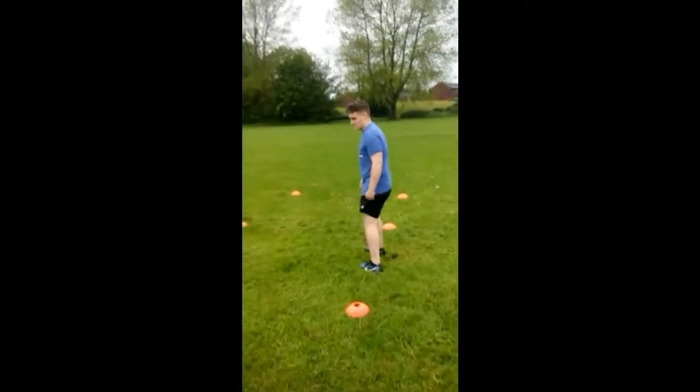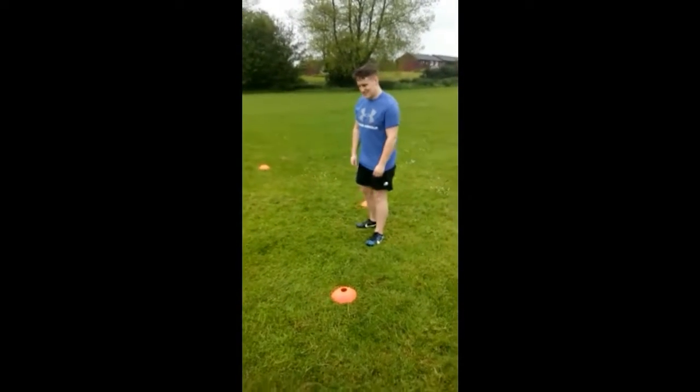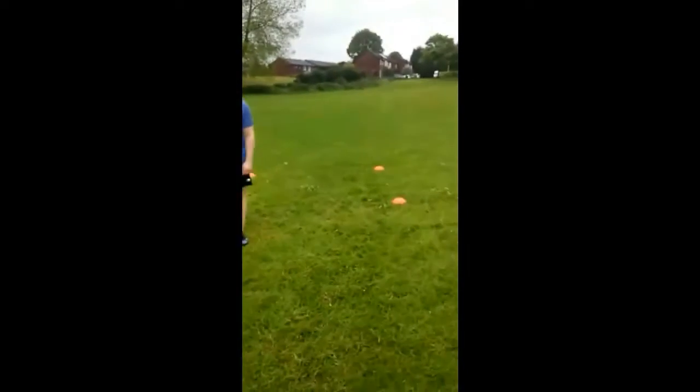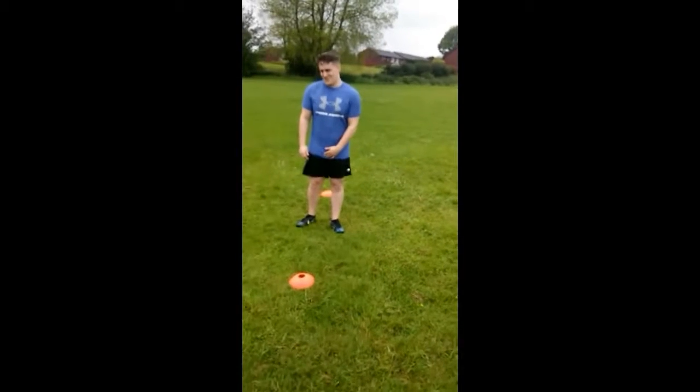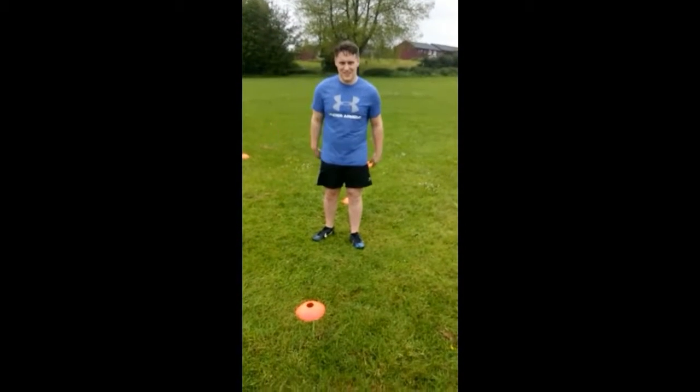So what I'm going to do now is, using the same numbered cones, ask Connor to run directly to whichever number cone I call. The reason this is good is because it can involve lots of different changes of direction, because it's a square, so it's going to have all different angles which represent what it would be for a striker.